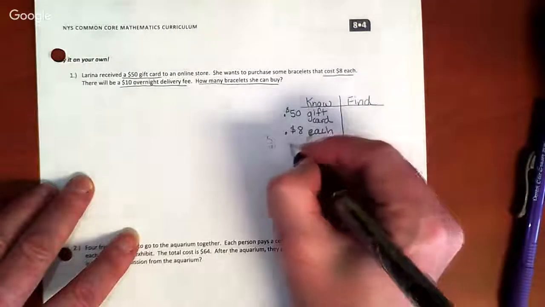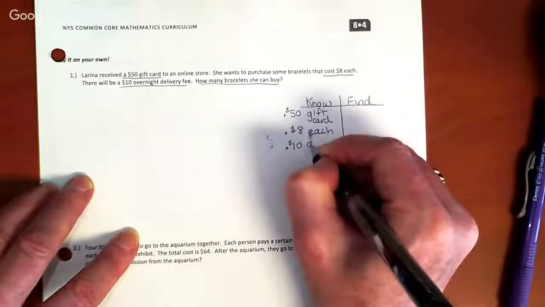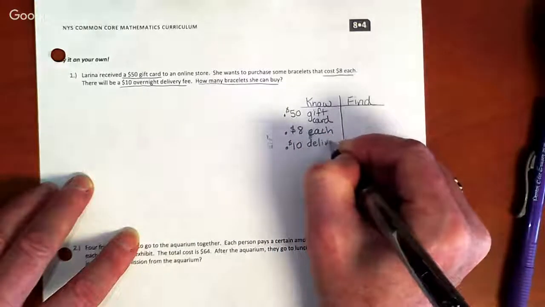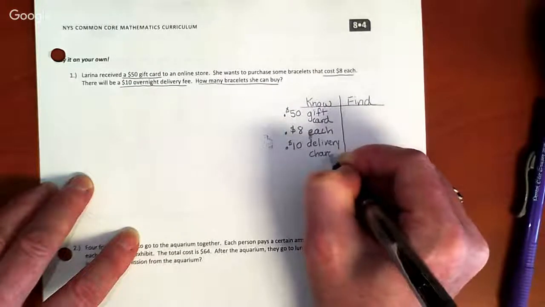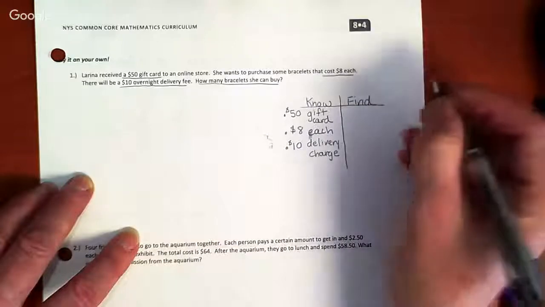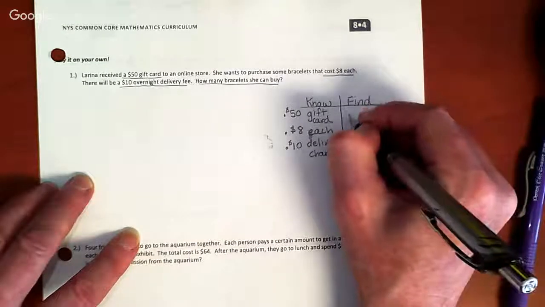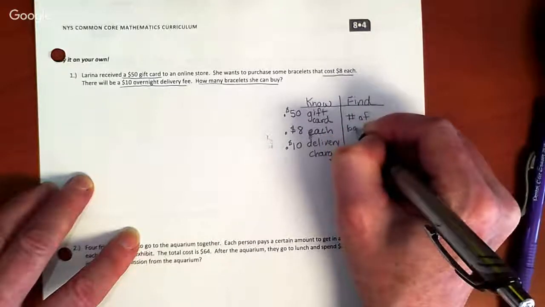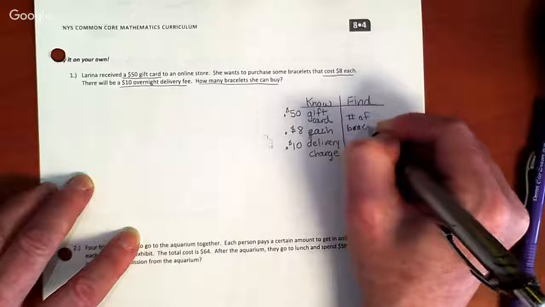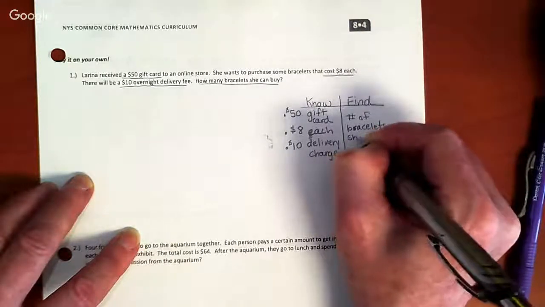We also know that there is a $10 delivery charge. And we need to find how many bracelets, so the number of bracelets she can buy.